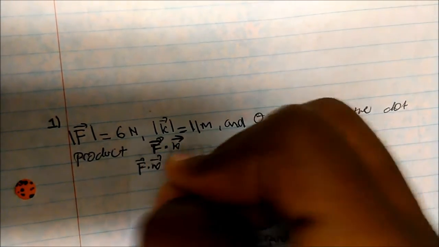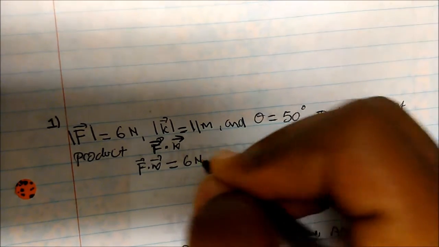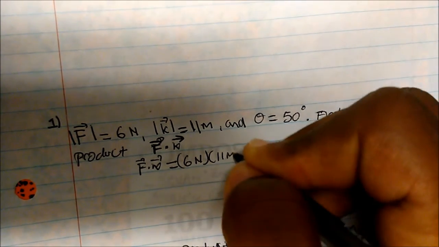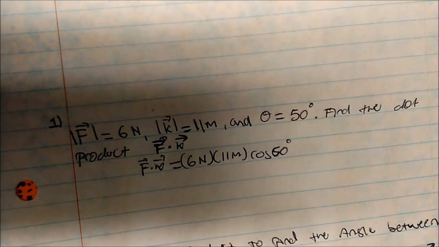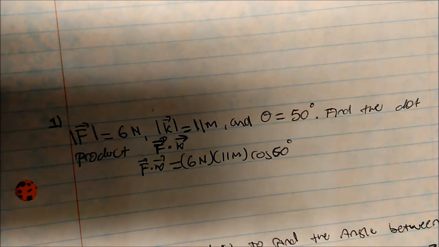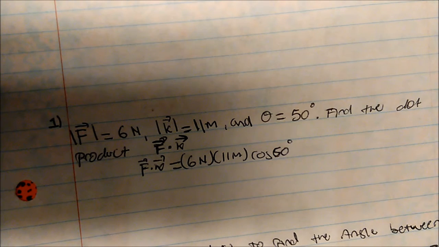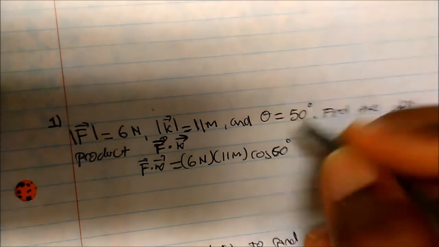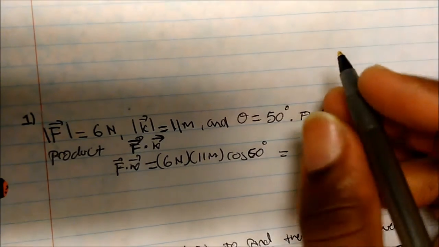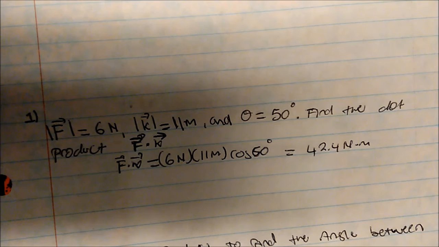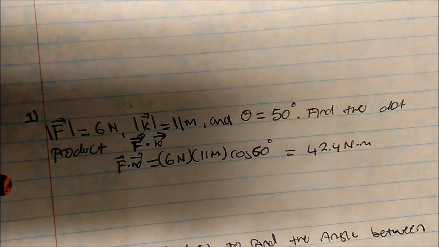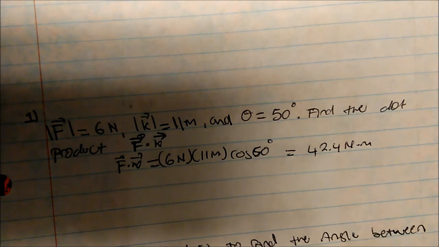F dotted into K, well, that's just equal to 6 newtons times 11 meters cosine of 50. Okay. So this is all just a plug and chug when we talk about the dot product. And so this would be 6 times 11 cosine of 50. And so that will give us approximately 42.4 newton meters. Okay. So again, nothing difficult.